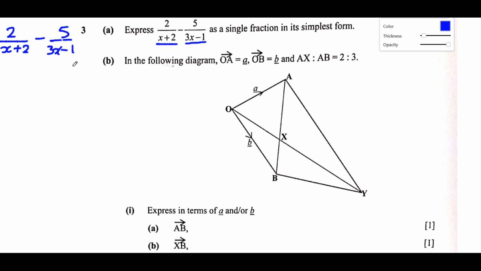The first step is to find the lowest common denominator for the two fractions. The common denominator will be putting these two denominators in brackets.